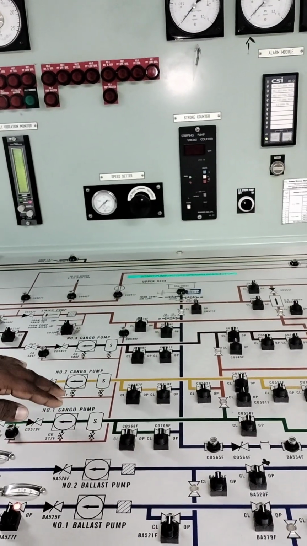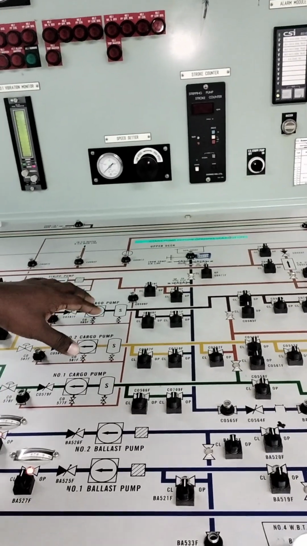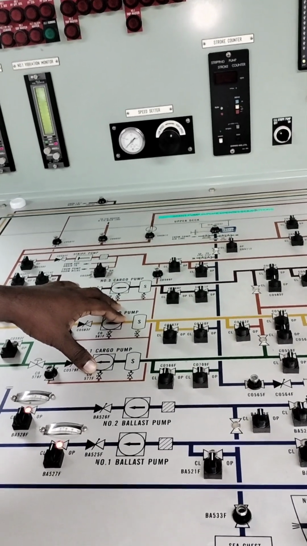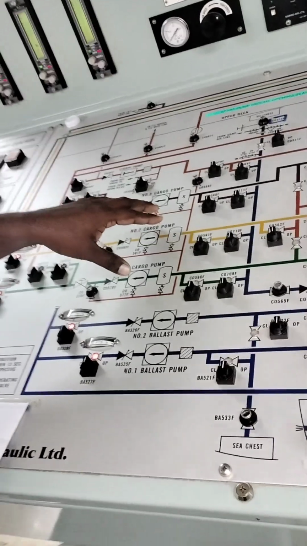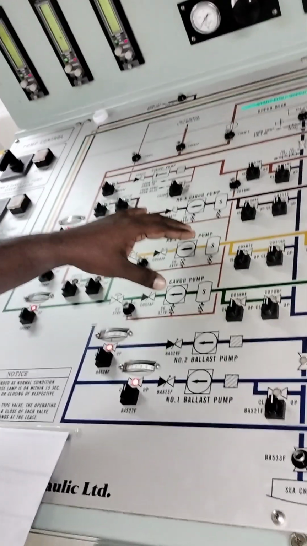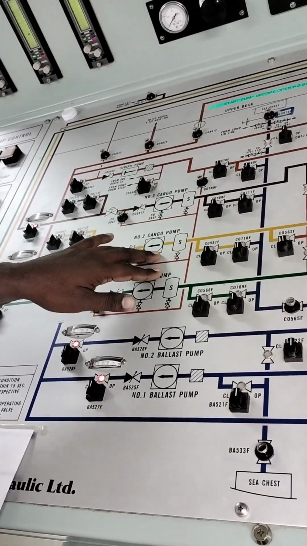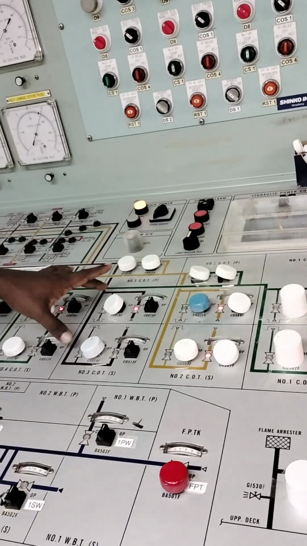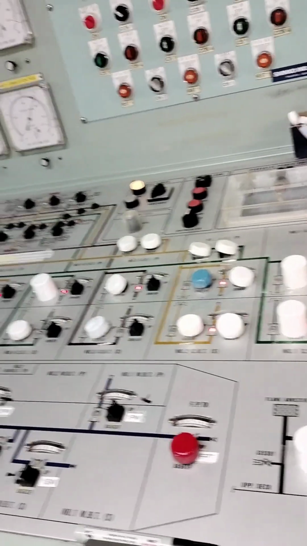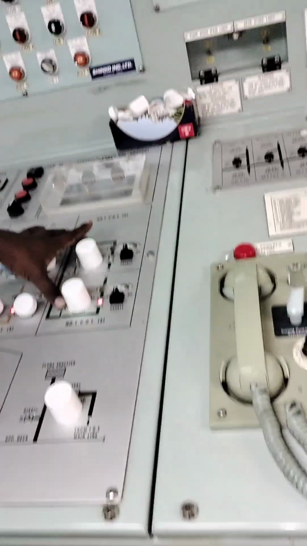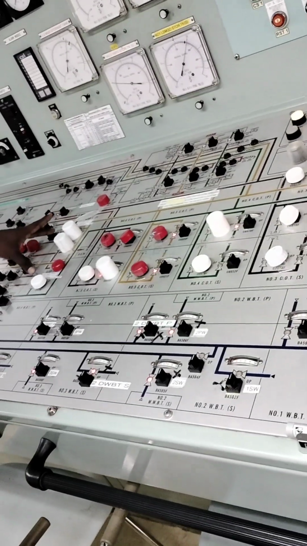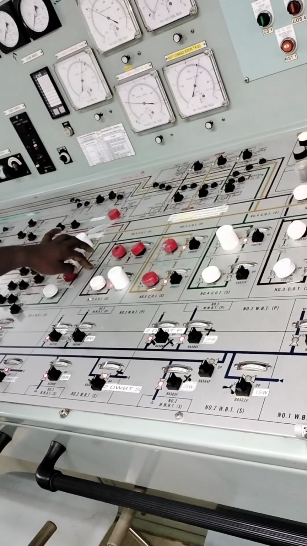We have three main cargo pumps, COP pumps. There are mainly two types of pumps: one is COP, the other is Framo. In our ships we are using COP pumps. Same as the ballast system, we have cargo tanks under the deck in our ship. You can see number one, number two, number three, number four, number five, number six, and we also have slop tanks and the ROT tank.